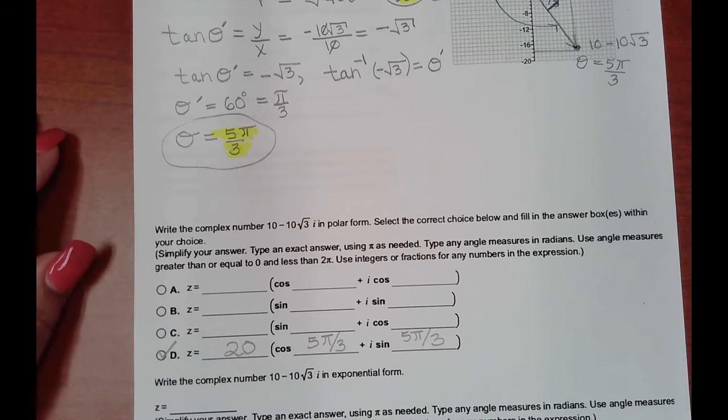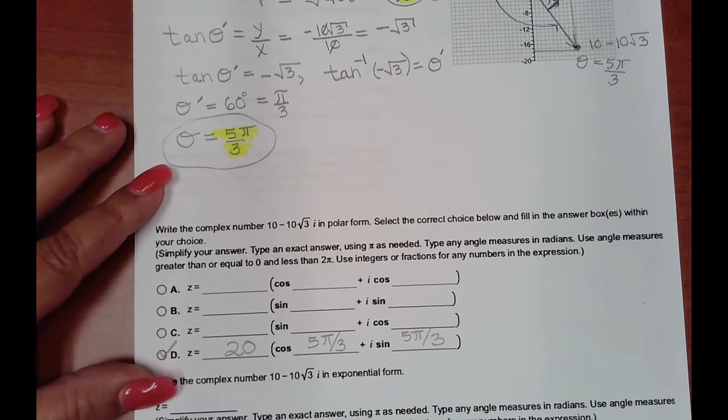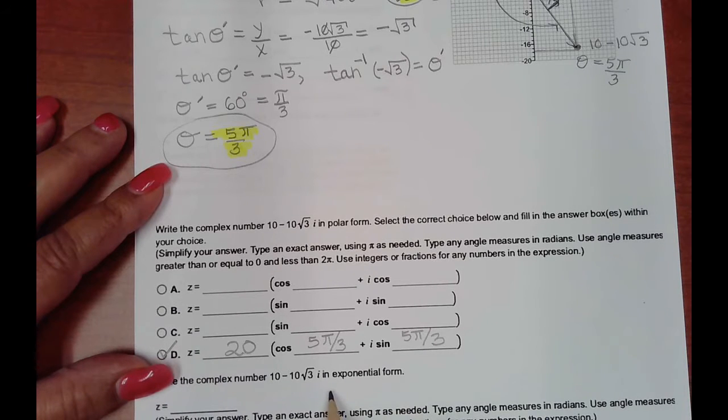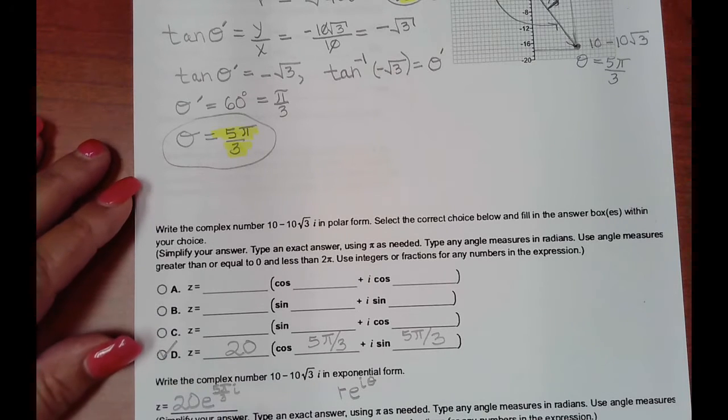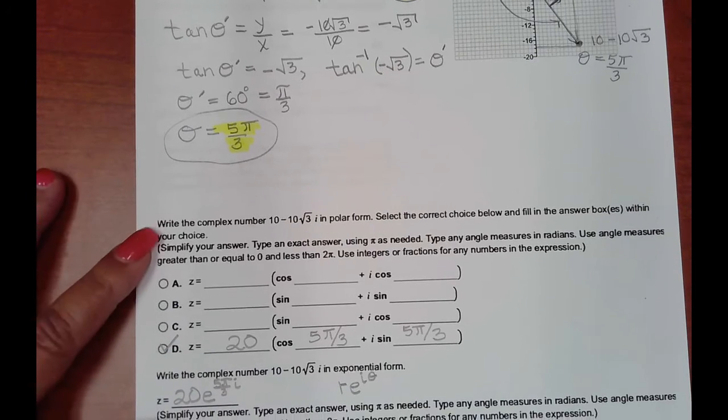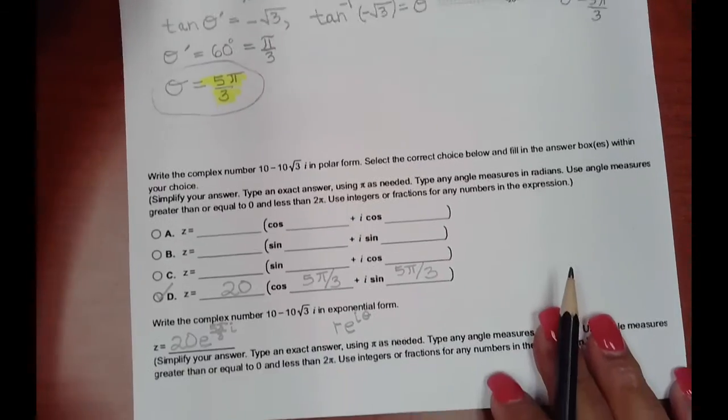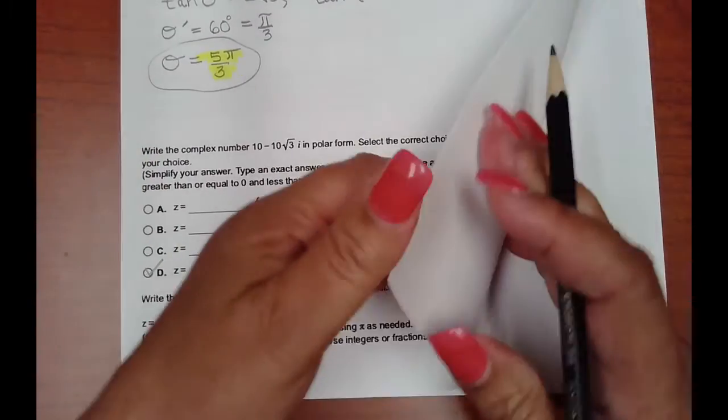If you're asked to put it in exponential form, well, then you just use this formula right here. I'll just write it over here. It's just R times e raised up to a power on that e of i times theta. So our R value was 20, and it's times e, i times theta. I write my theta first, and then I let the i hang right off the back, put it right off to the side there. Okay, and so that's all we need for example 5. Moving on to example 6.